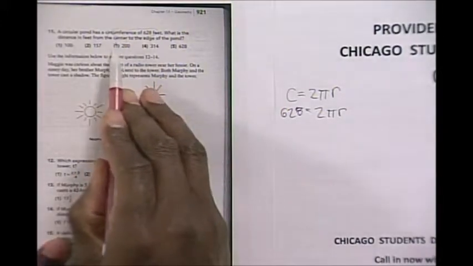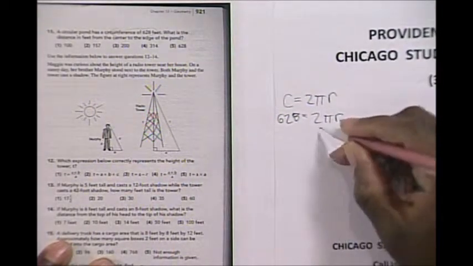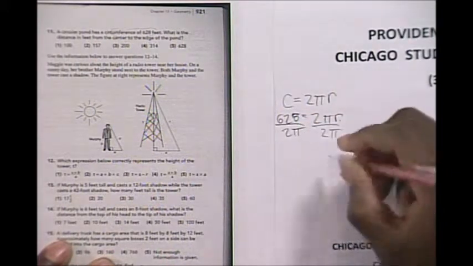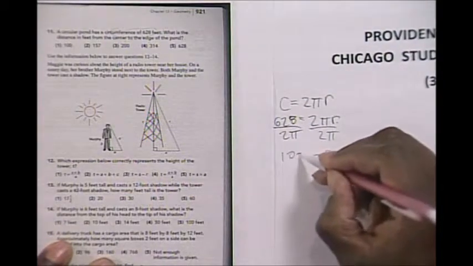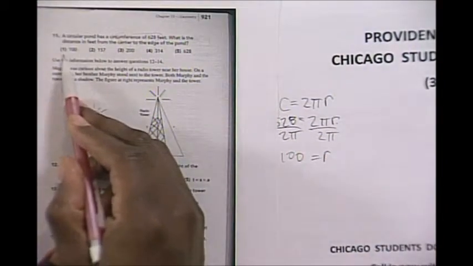What they're testing you on is, do you know what the center to the edge means? We talked about that earlier in the show, and we defined the distance from the center to the edge as the radius. So all you're doing is solving for the radius. You divide by 2 pi on both sides. You get the radius is equal to 628 divided by 2 pi. And I already did that before the show. You get 100, which would yield an answer of 1.